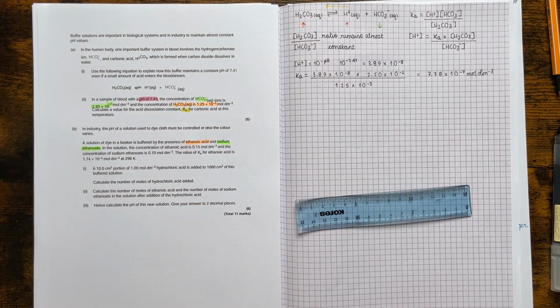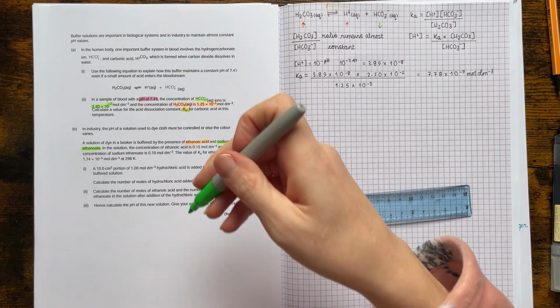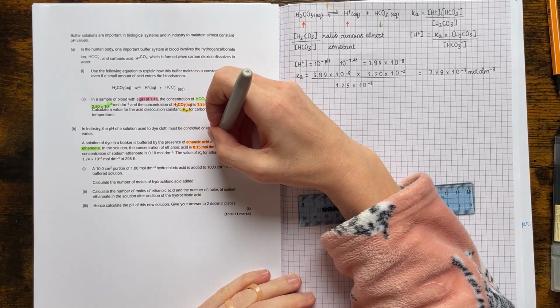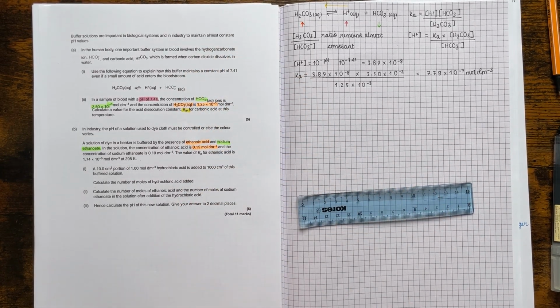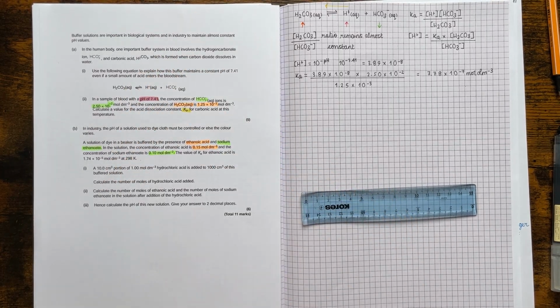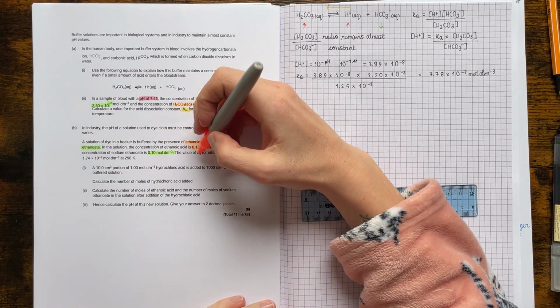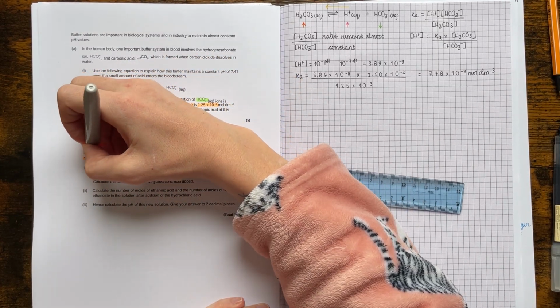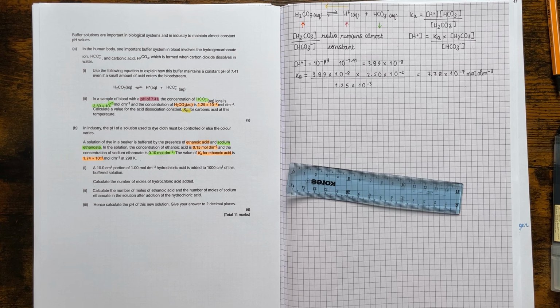It says in the solution, the concentration of the ethanoic acid is 0.15 mole per decimetre cubed. Concentration of sodium ethanoate is 0.1 mole per decimetre cubed. And then here's a nice comparison. The value of Ka for ethanoic acid is 1.74 times 10 to the minus 5. So definitely stronger than carbonic acid.